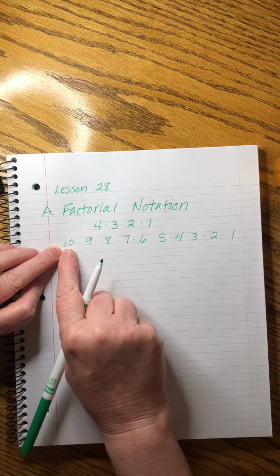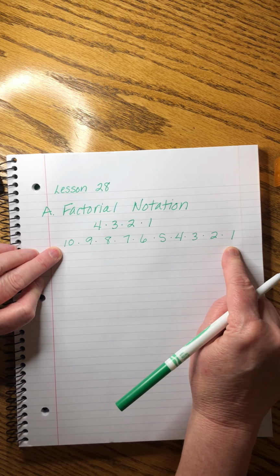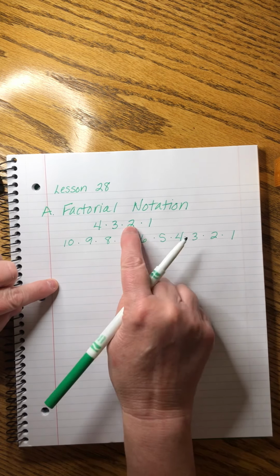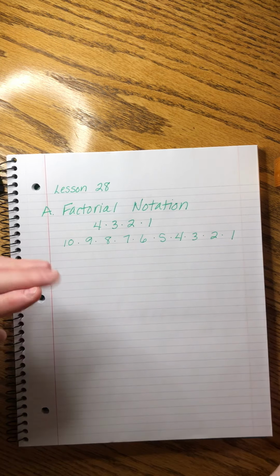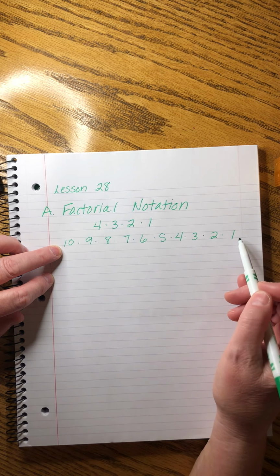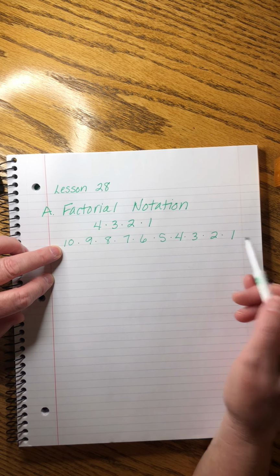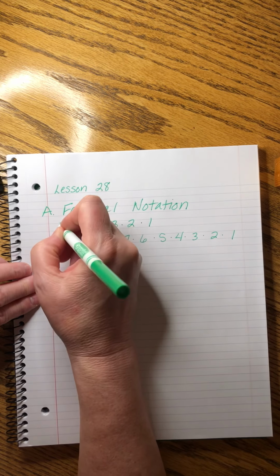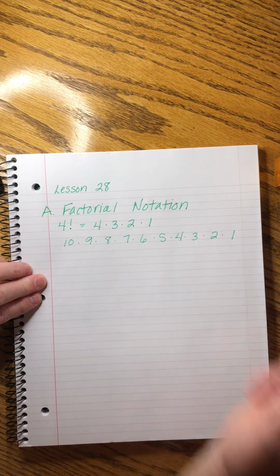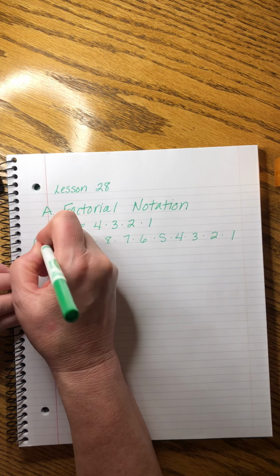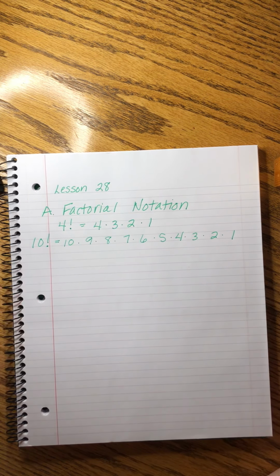You start with a number and then you multiply it by everything beneath it, in order. We need a name for these. We need a symbol for these. We call them factorials, which is a fancy way of saying multiply a number by every integer factor all the way down to 1. The way that we write them, this one is 4 factorial is how we say it. It's literally an exclamation point. It's such a fun symbol.